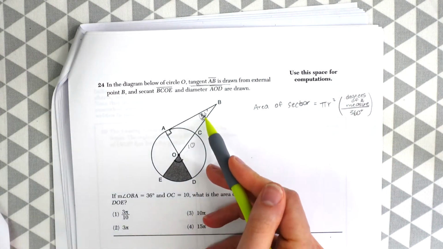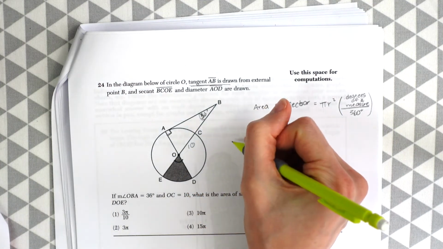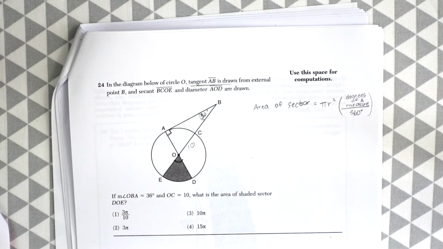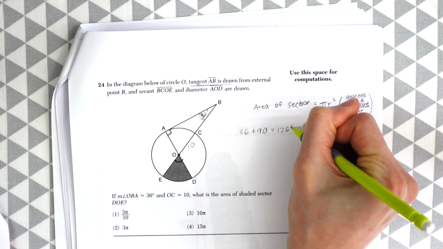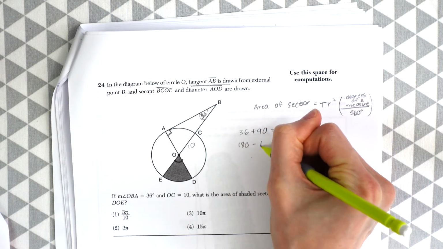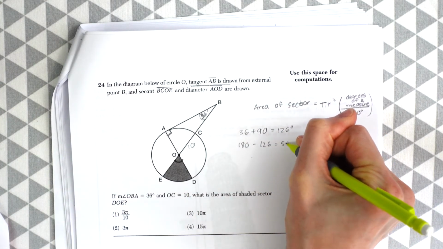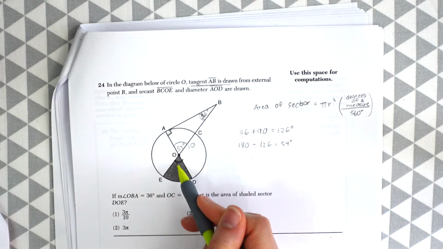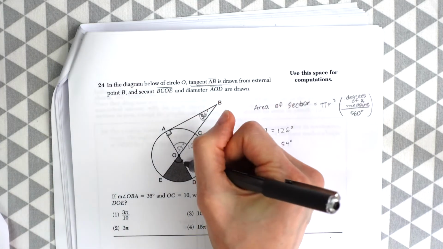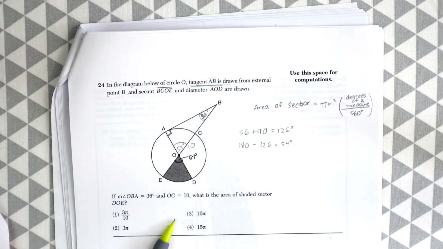So OAB forms a triangle, and we can add 36 plus 90 to get 126 degrees, then subtract that from 180 to see what's left over. So this is 54 degrees over here. Since this is 54 degrees, this angle in here is also going to be 54 degrees, based on vertical angles.